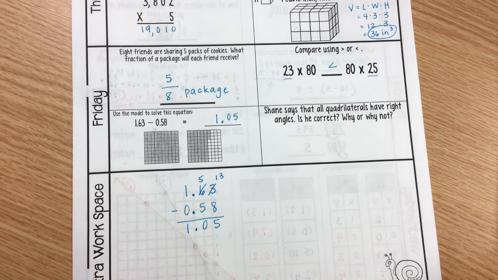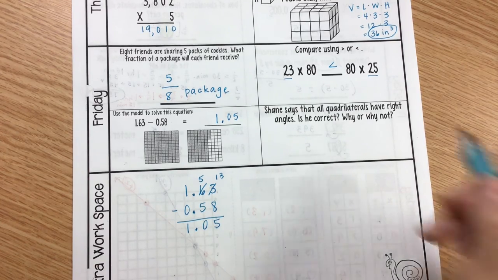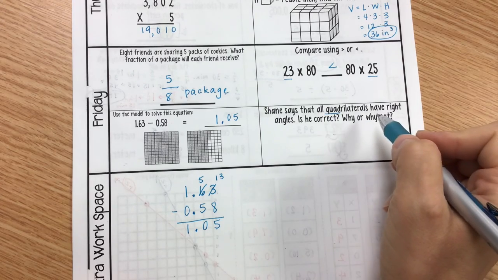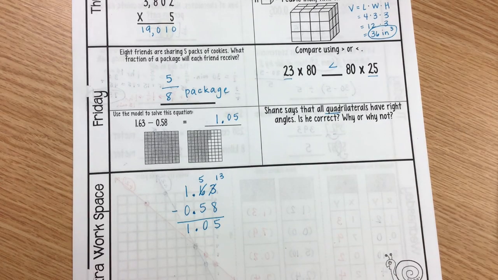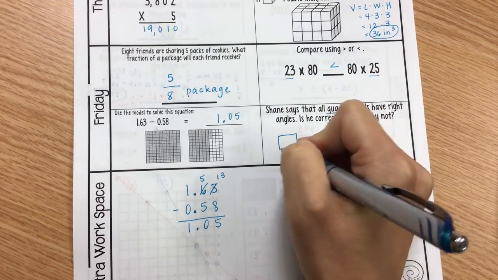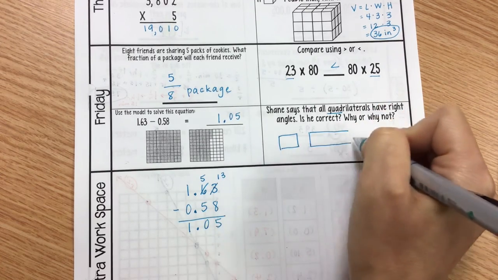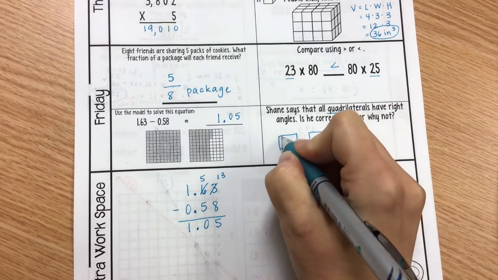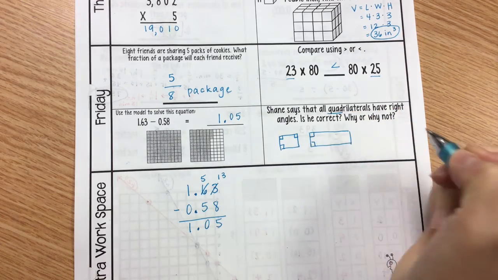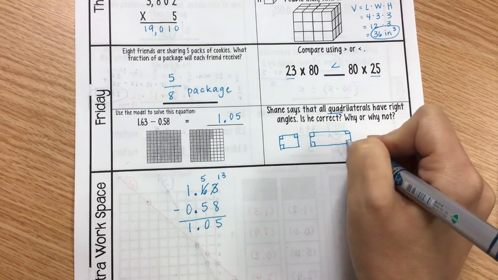Now Shane says that all quadrilaterals have right angles. Is he correct? Why or why not? So remember, we've talked before, quad means 4. Quadrilaterals is any 4-sided figure. So do they all have right angles? So when we think of quadrilaterals, a lot of times we think of squares or rectangles, and those would have right angles, meaning like this, it's 90 degrees. But do they all have right angles?